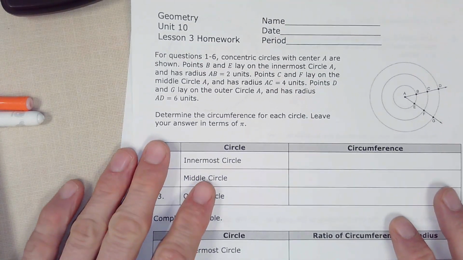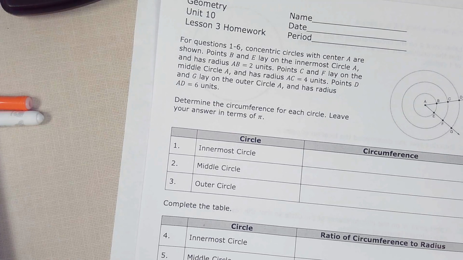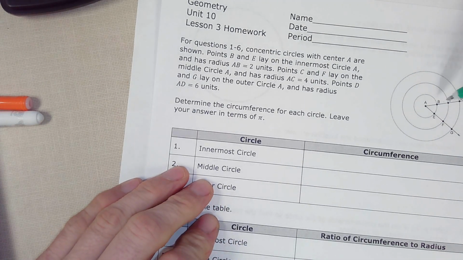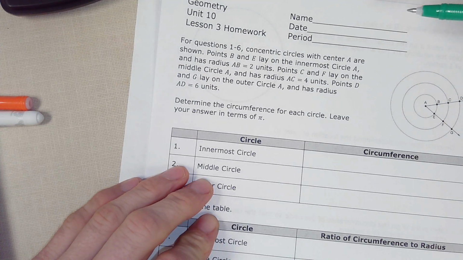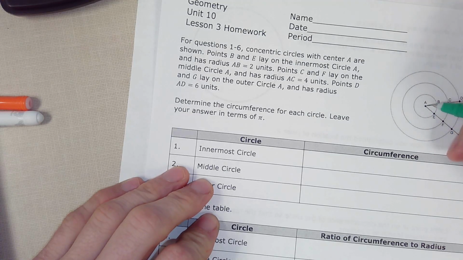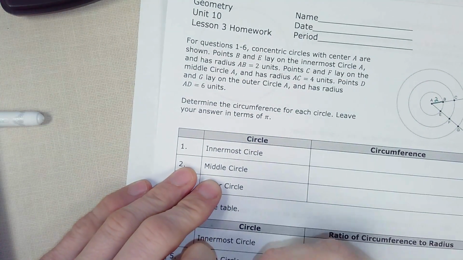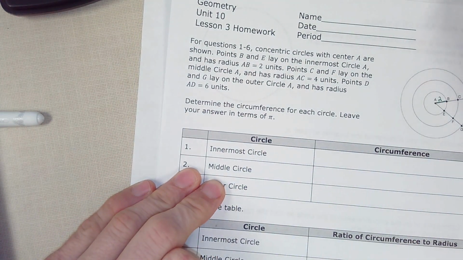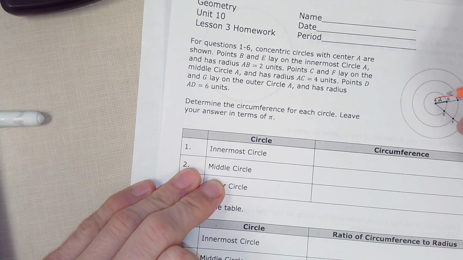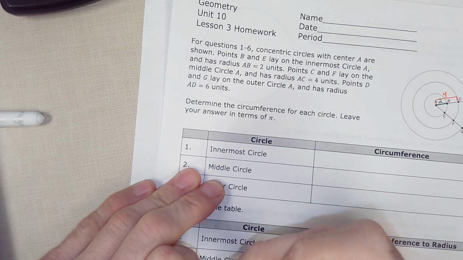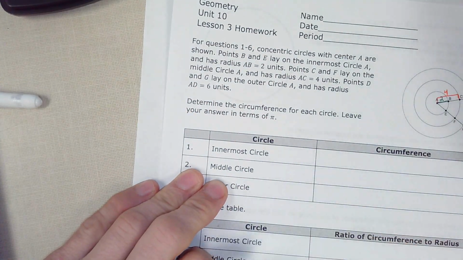All right, here's 10.3, and we have a center A of three different circles, BE, CF, and DG. AB is 2 units, and we'll say that AC is 4 units, and AD is 6 units.